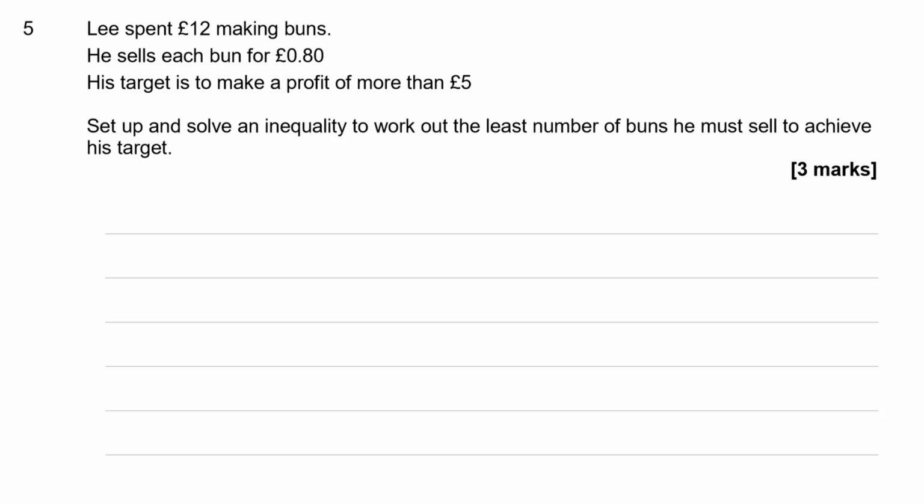So we're told that Lee spent £12 making the buns. So if he wants to make a profit of more than £5, then he's going to have to make back the £12 that he spent making the buns plus his £5 profit. So he's going to have to make £17 back then, isn't he, if he's going to make that sort of profit.